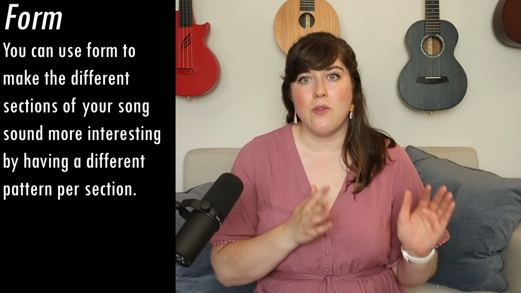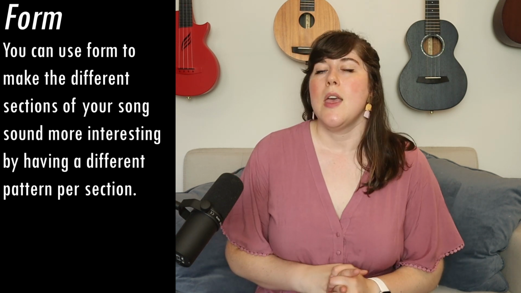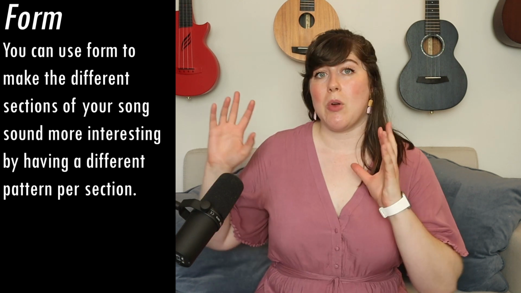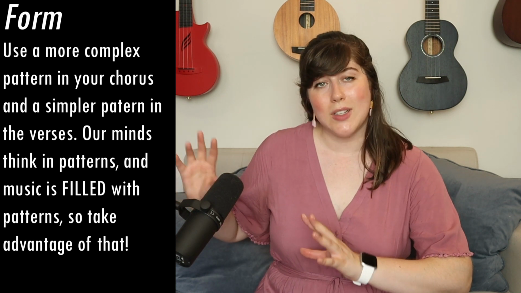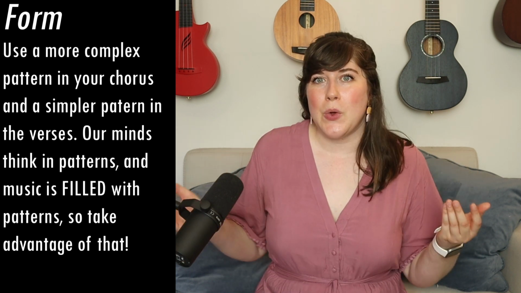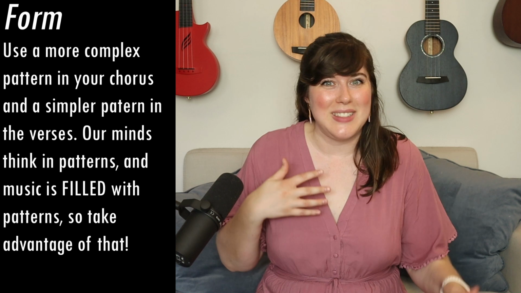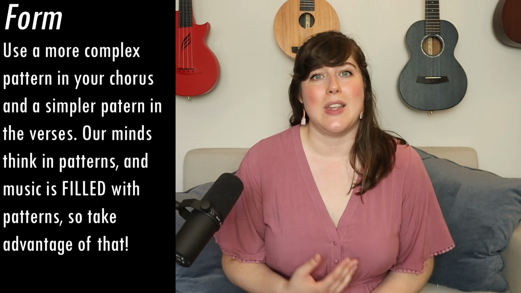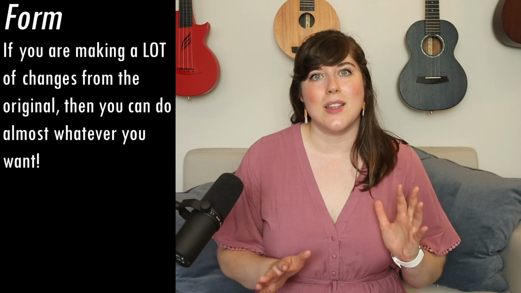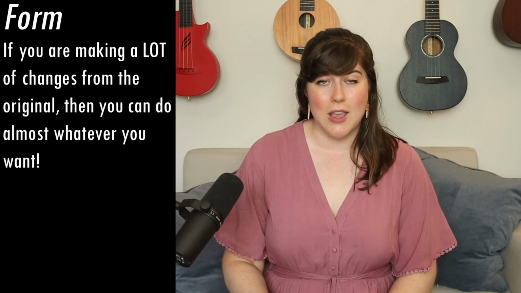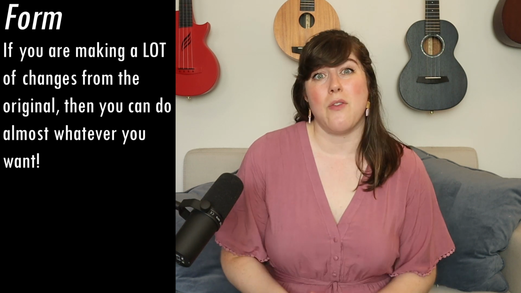My verses might have one strumming pattern and my chorus might have another strumming pattern. I find it's a lot easier to have a slightly more complex strumming pattern in the chorus as opposed to the verses, just because the chorus is typically the part that everyone wants to jam out to, and you want to make sure you have a good driving force and that it's really representative of the song. That is, of course, unless you're going for a very stripped down version or you're really trying to make it your own, and in that case, you don't really have to follow that rule.